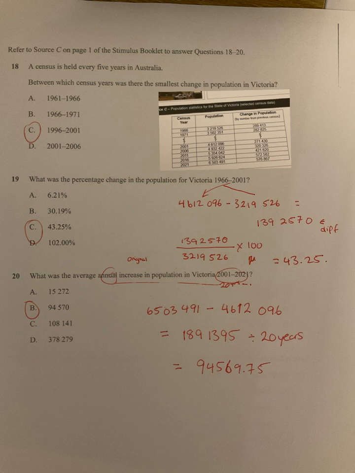This is the actual number. To get the percentage change, the number we're looking at is the 1996 number because we want to see what the change has been. So we're going to use this difference here and pop it on top of the original number. So this is the difference number, this is the original. Then we're obviously going to turn it into a percentage, so it's times by 100. We will get 43.25%. So that is why it is this one.